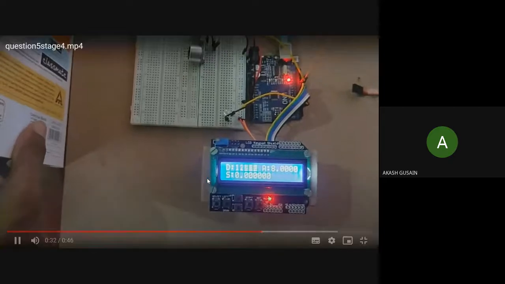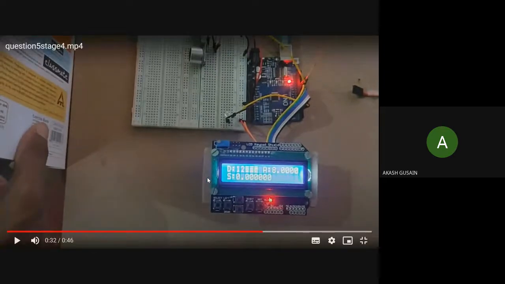Generally, it should be calculated with respect to the ultrasonic sensor, right? Yes, sir. So in case it's going towards the ultrasonic sensor, your acceleration is positive, but your speed is negative. So won't that be deceleration? Sir, if it is going away, if the distance is increasing, then the speed is increasing in this case.